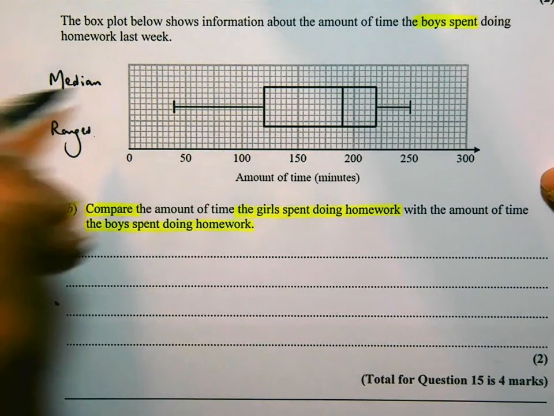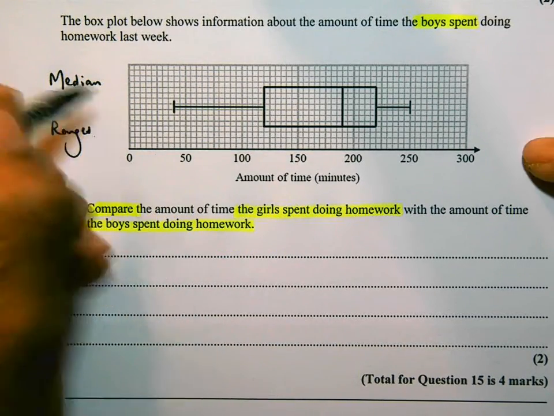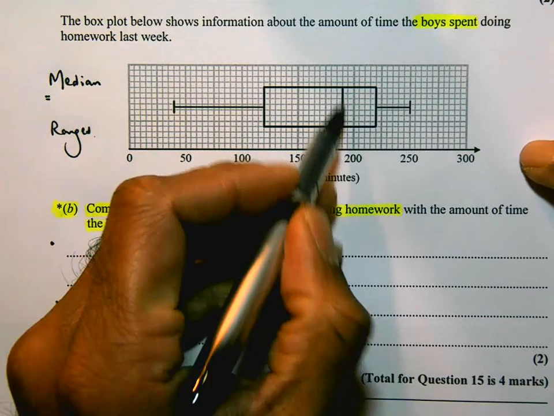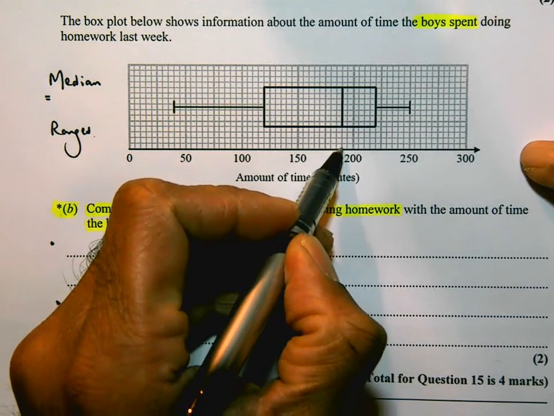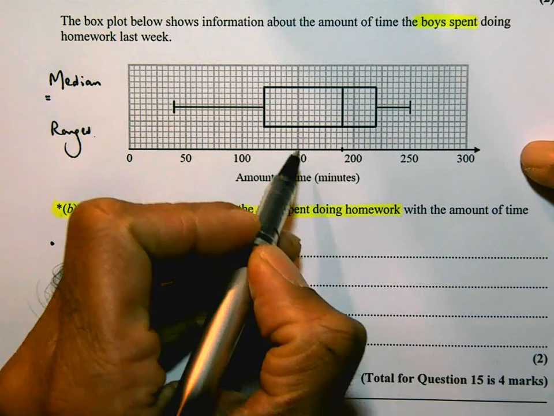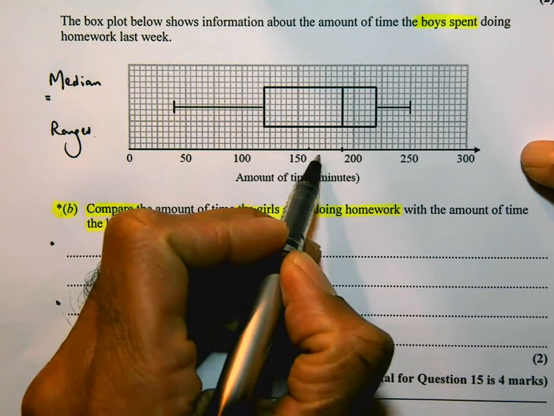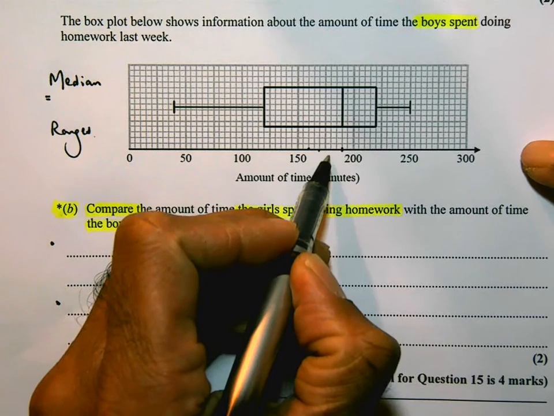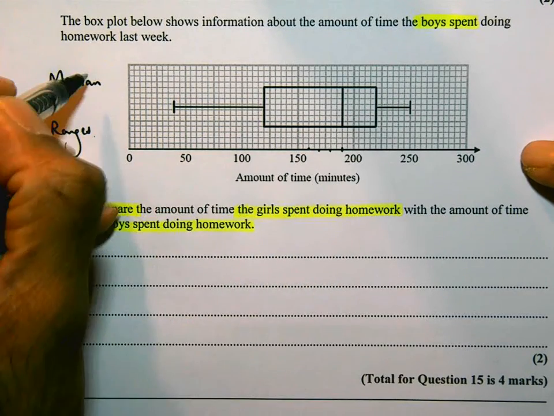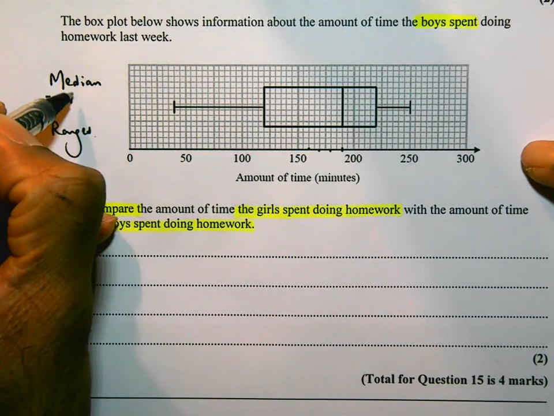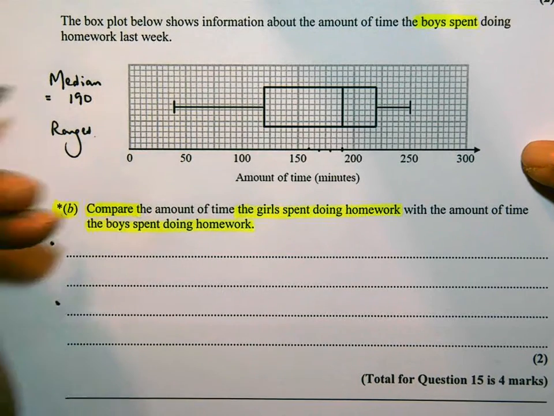Okay, so we're going to work out the median for the girls, and the median for the girls is going to be shown by this line here, and it's that value over there. I need to work out what that is. The scale is the same as before, so that's 160, 170, 180, 190. So the median time that girls spent was 190 minutes.